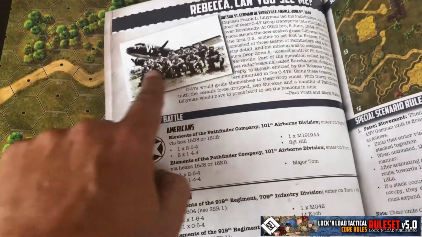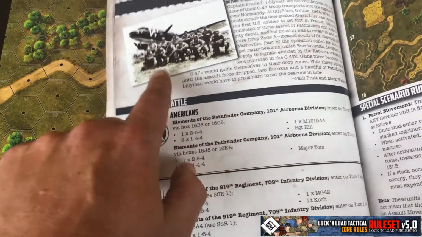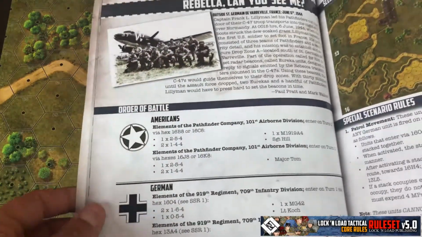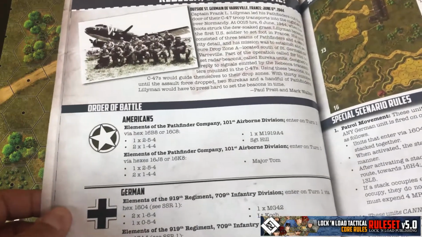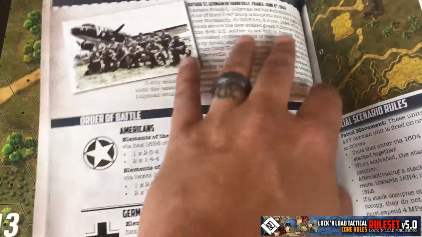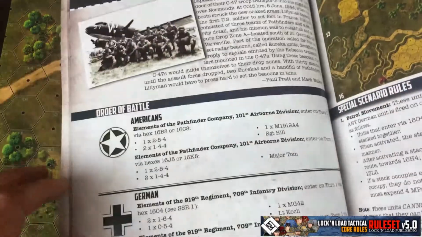Now, when you're looking at it, the top here on the top left, this is going to be your historical blurb. So basically the historical reasons of why you're having this battle. This is just a little flavor for the battle itself.